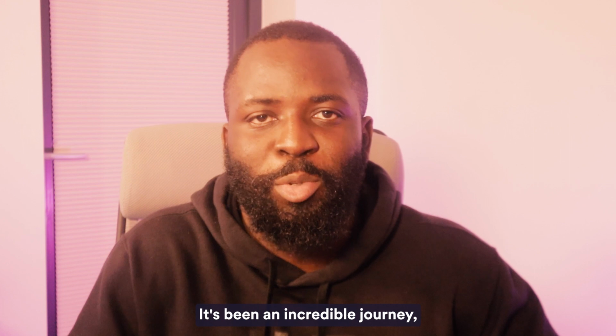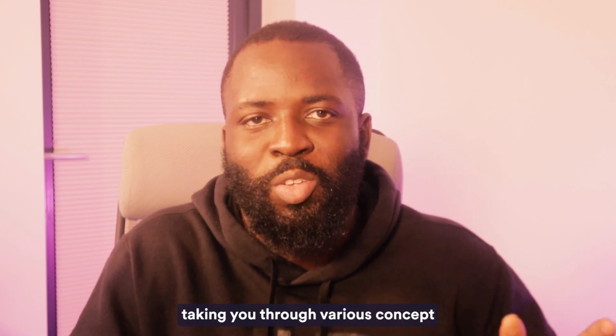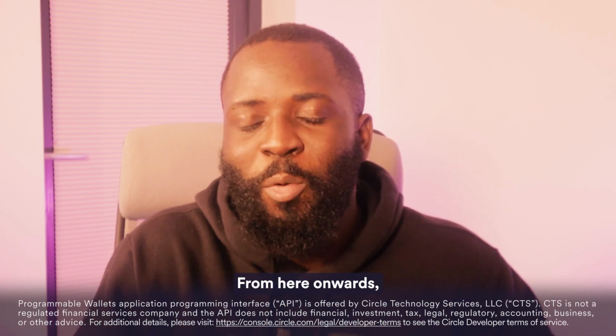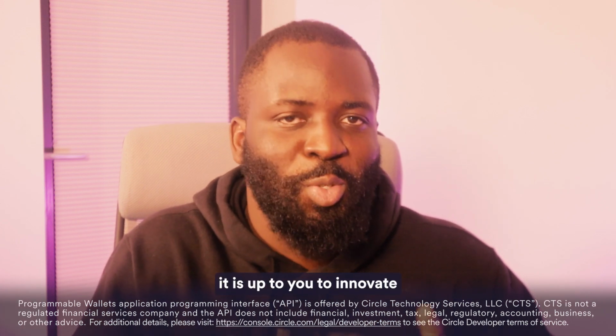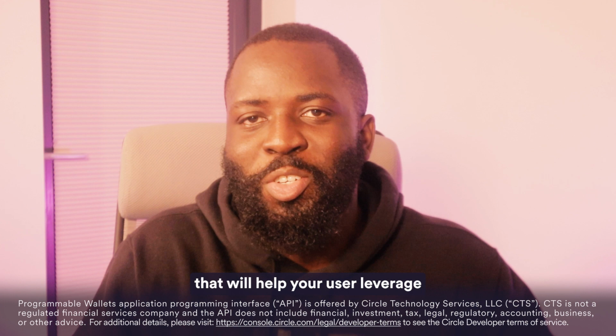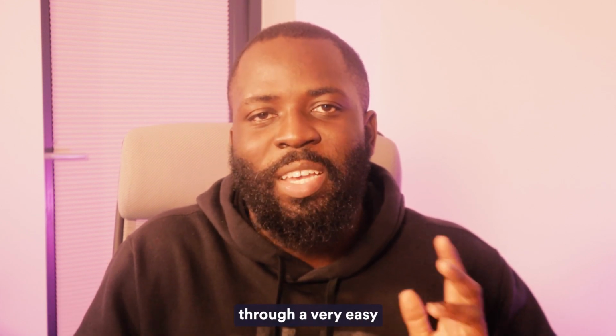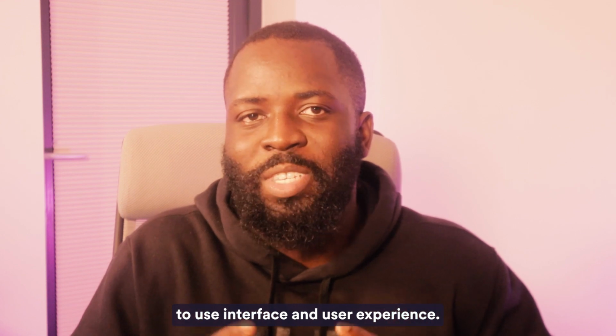It's been an incredible journey taking you through various concepts that explain the foundation of building with programmable wallets. From here onwards, it is up to you to innovate and build applications that will help your users leverage the power of Web3 through a very easy to use interface and user experience.